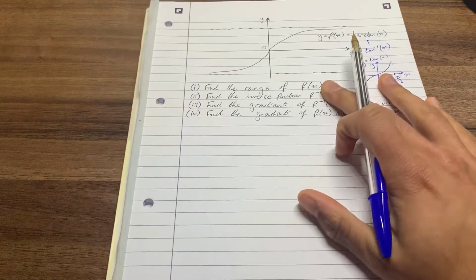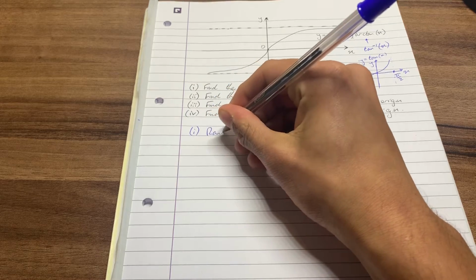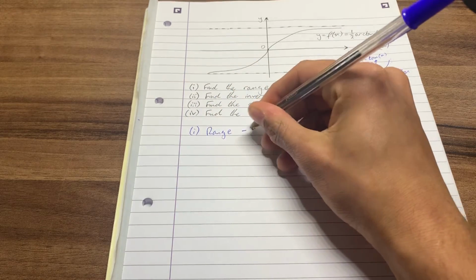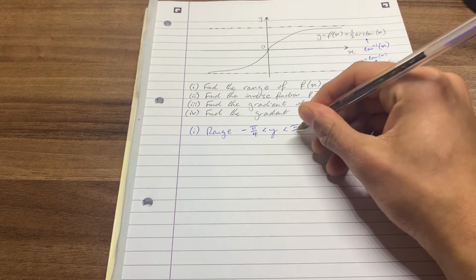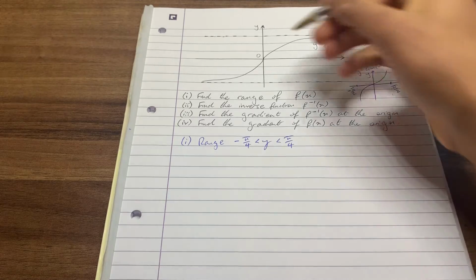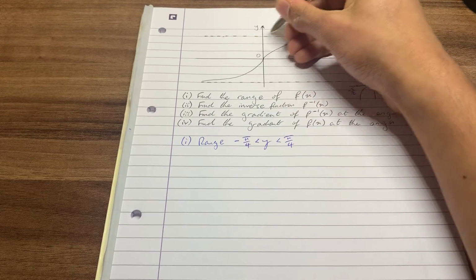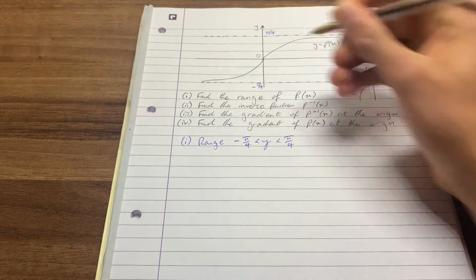So our range for part 1 is going to be between minus pi by 4 less than y less than pi by 4. So this is the range of f of x. So we can sort of think of these asymptote lines as being at pi by 4 and minus pi by 4.